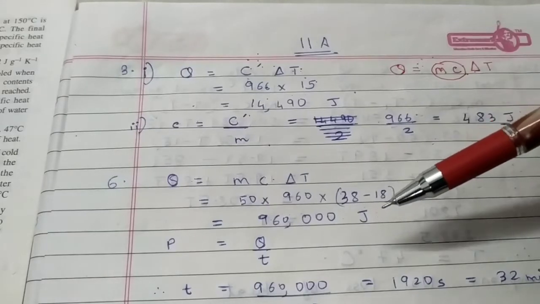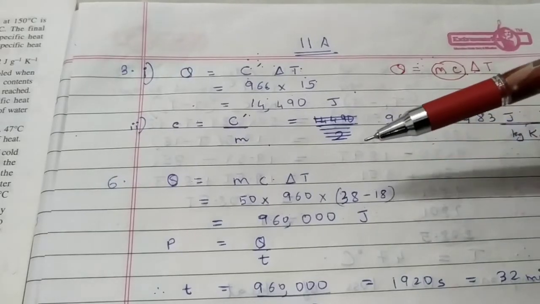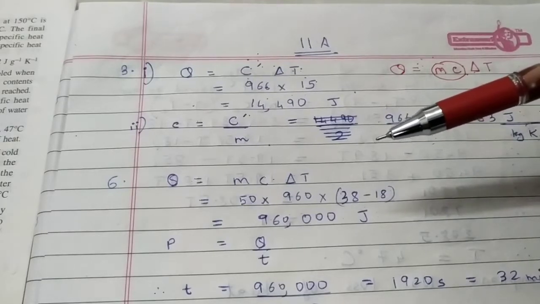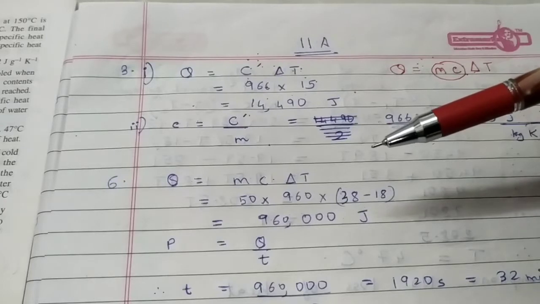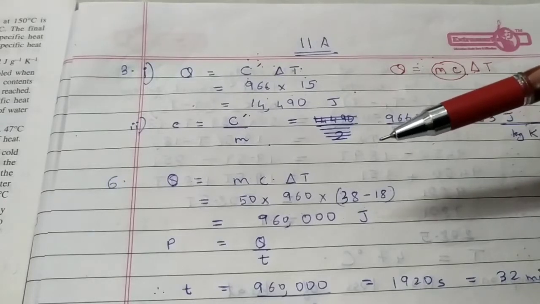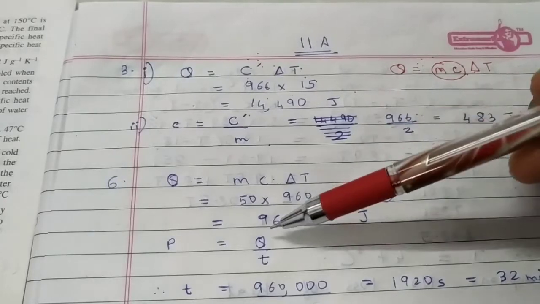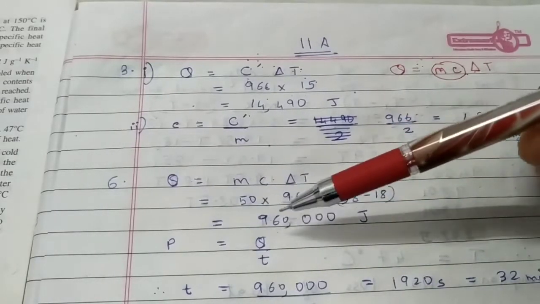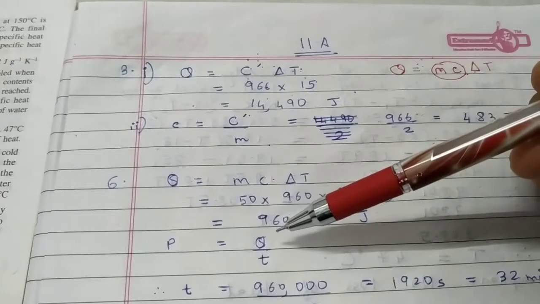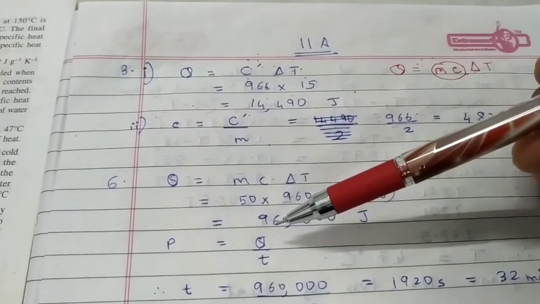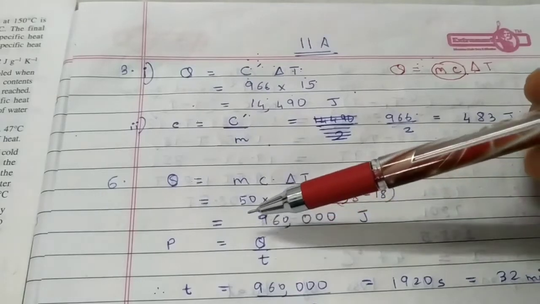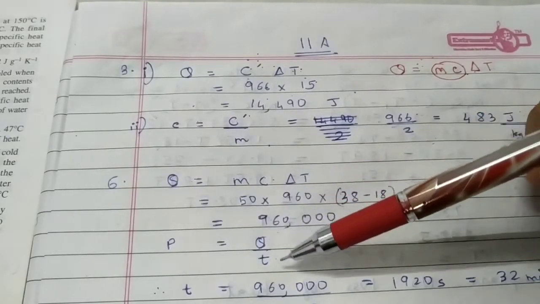But the power of the heater is 500 watt. What does that mean? 500 watt means that 500 joule of heat is given per second. You see here the work done by the heater is equal to the heat given by the heater. So instead of work in the formula, we can write heat. Of course, we are assuming here that no loss of energy takes place. So instead of writing power is equal to work upon time, in this chapter, we will write power is equal to total heat upon time.